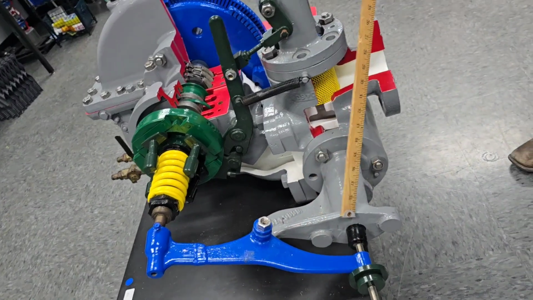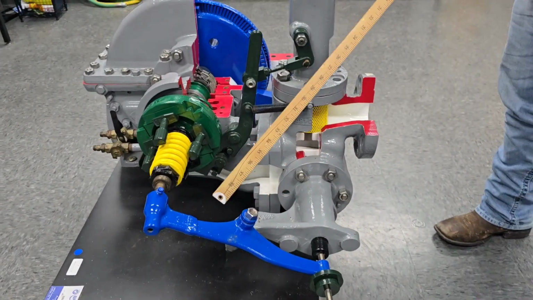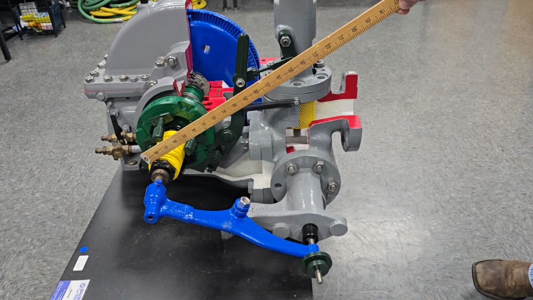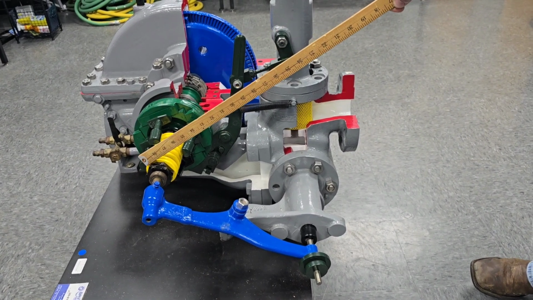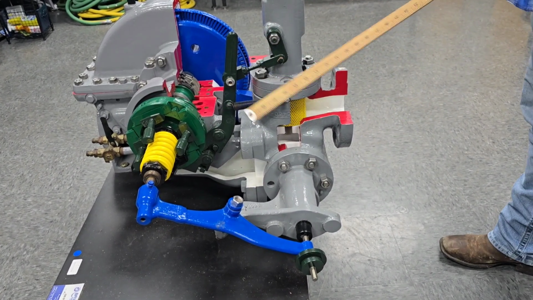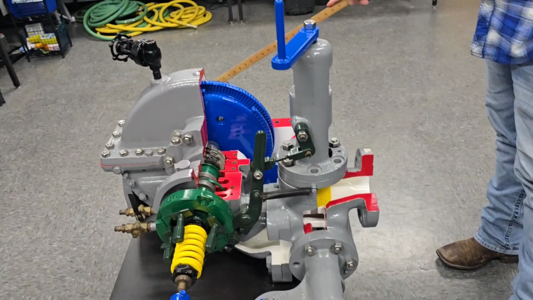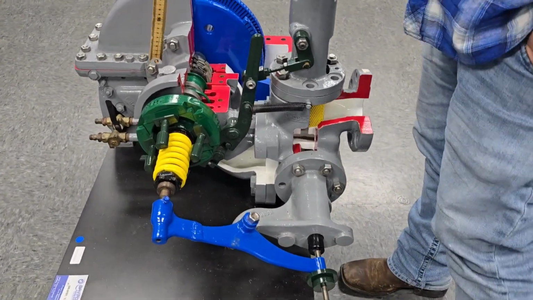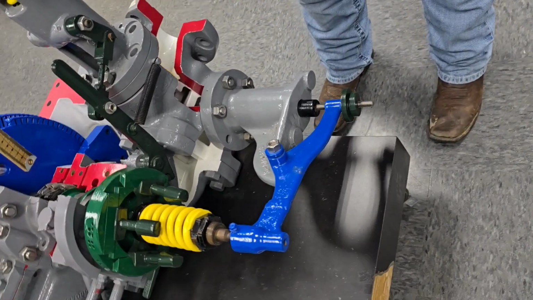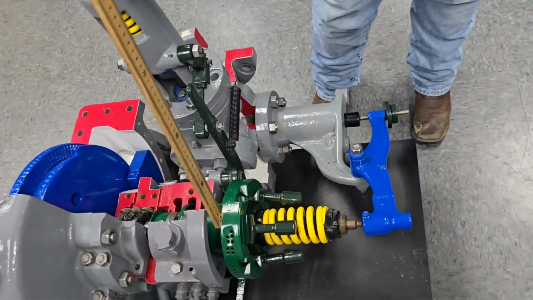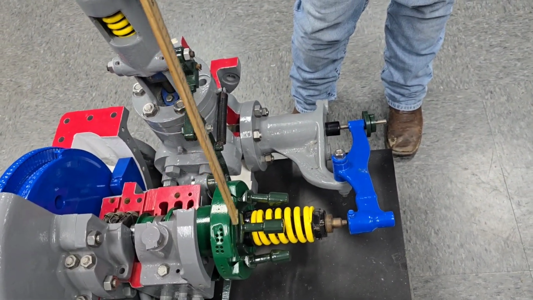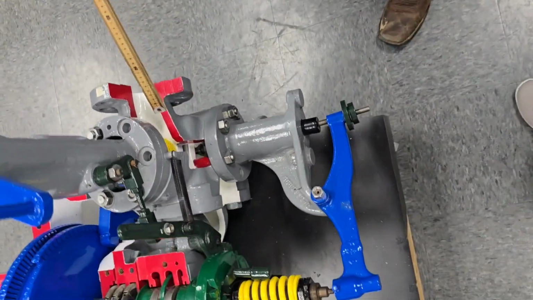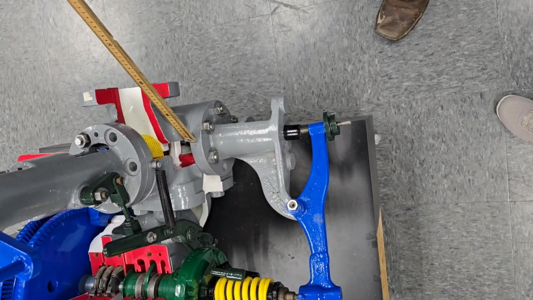The linkage in blue is connecting the throttle valve to your governor. The purpose of the governor is to control the run speed, which is the speed at which the shaft will rotate. If the turbine is over the run speed, the governor should slow down, using this linkage, the amount of steam flow into your trip and throttle valve.